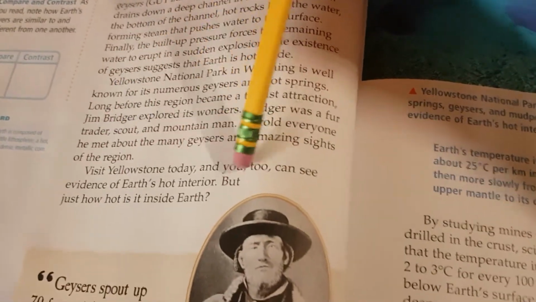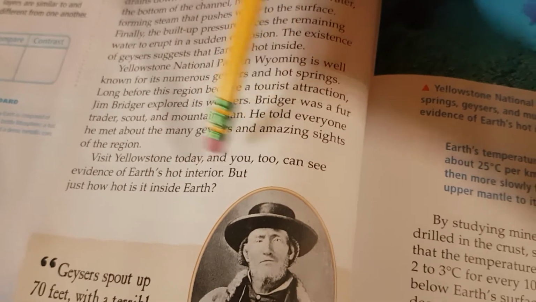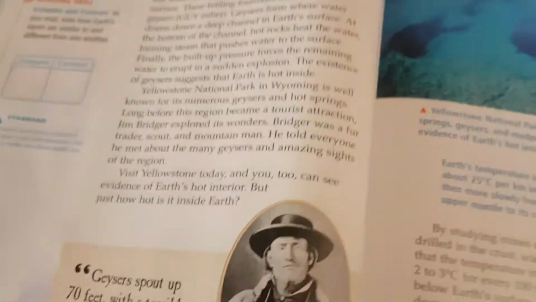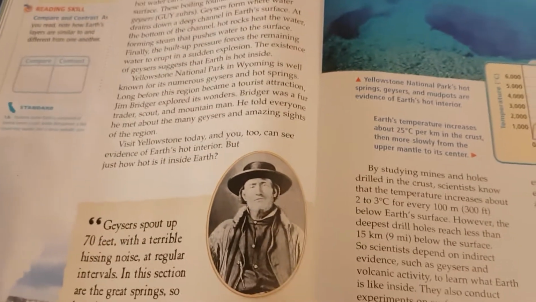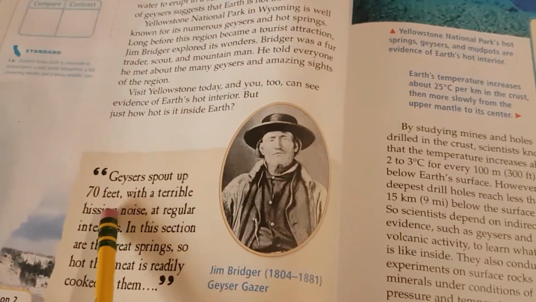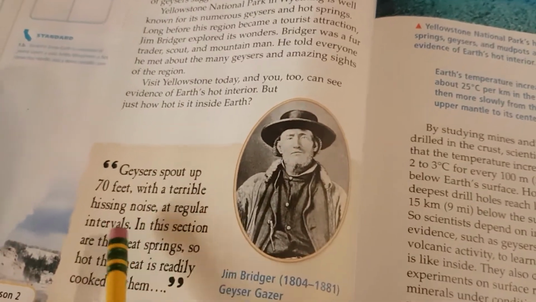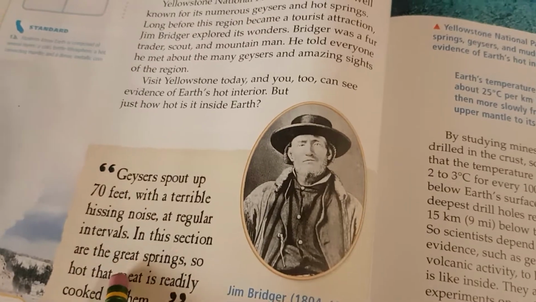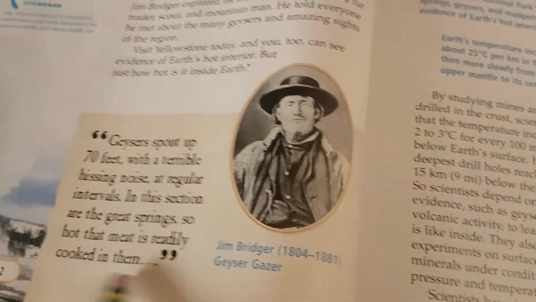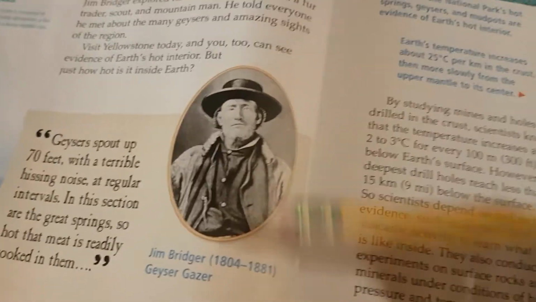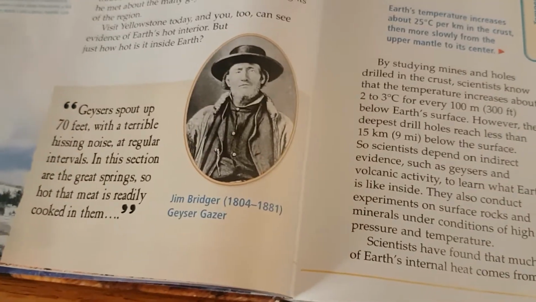Okay. Visit Yellowstone today, and you too can see evidence of Earth's hot interior. But just how hot is it inside? Good question. Okay, geysers spout up 70 feet with a terrible hissing noise at regular intervals. In this section are the great springs, so hot that meat is readily cooked in them. So he wrote journals to tell everyone what it was like there.